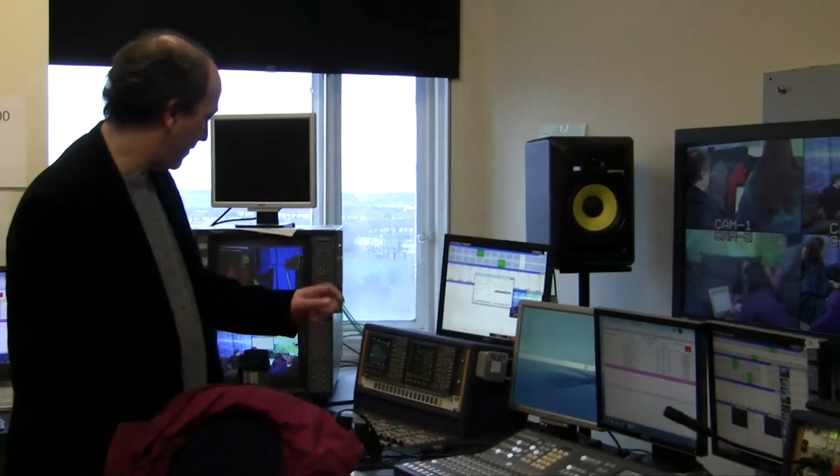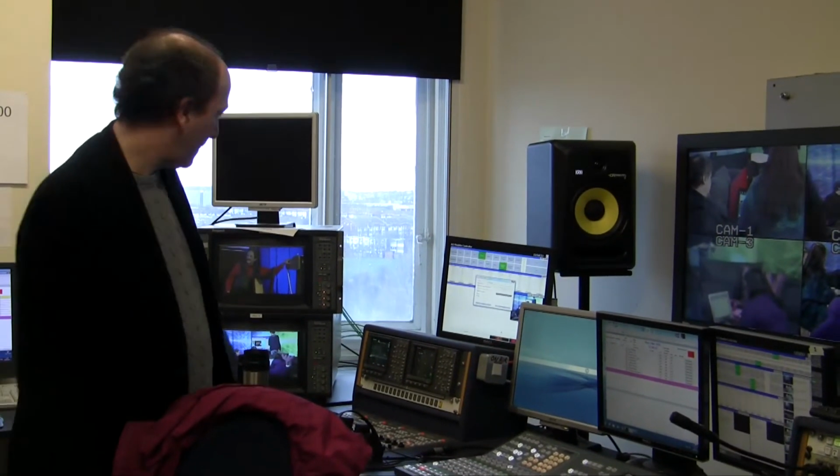However, we do need a floor manager in there to move the cameras physically, because that's the one thing you can't do, is actually move them on the wheels. Like I say, you can pan, tilt and zoom the cameras themselves, but not move them in the studio.